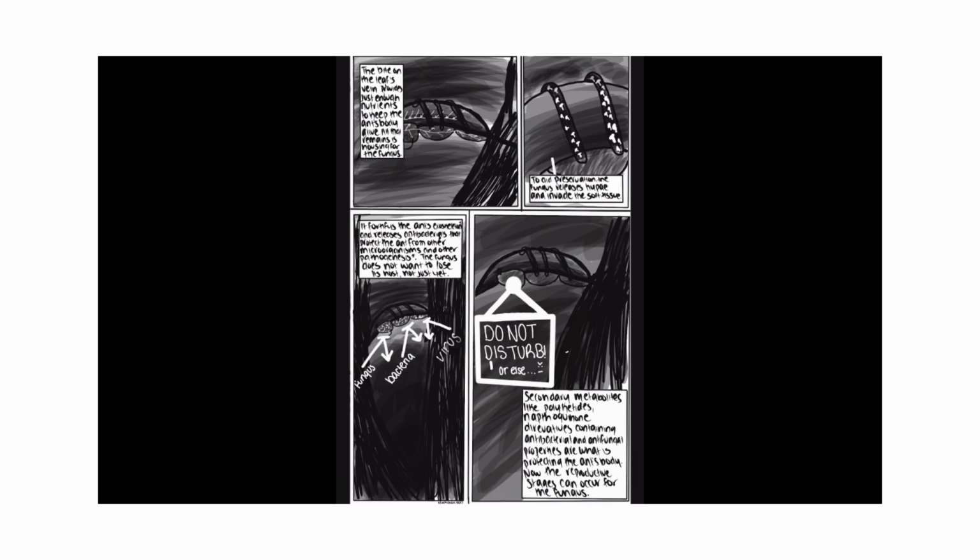To aid preservation, the fungus releases hyphae and invades the soft tissue. It fortifies the ant's exoskeleton and releases antibacterials that protect the ant from other microorganisms and other pathogenesis. The fungus does not want to lose its host, not just yet. Secondary metabolites like polyketides and naphthoquinone derivatives containing antibacterial and antifungal properties are what is protecting the ant's body.